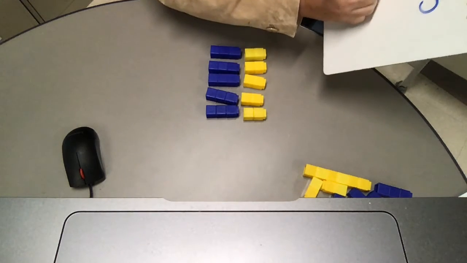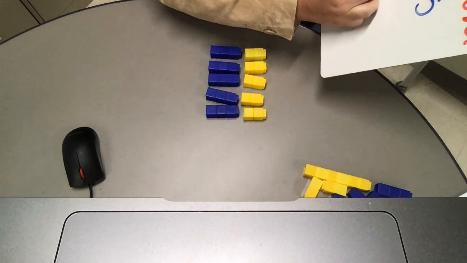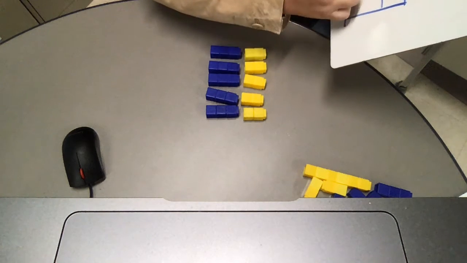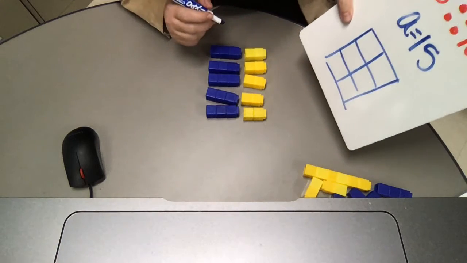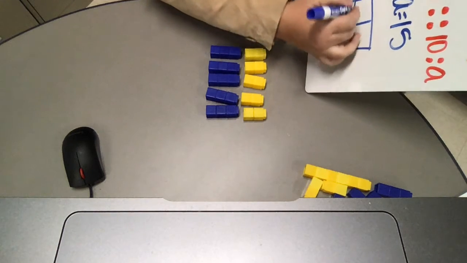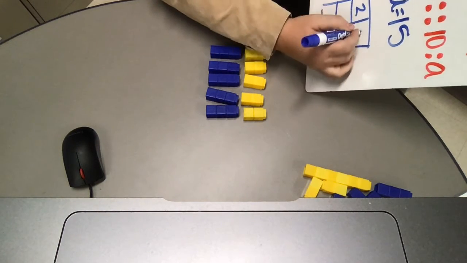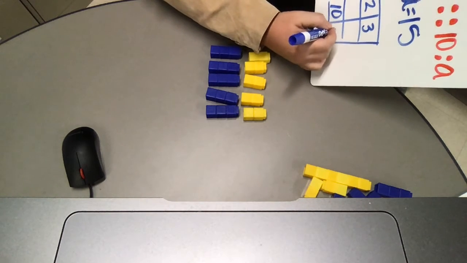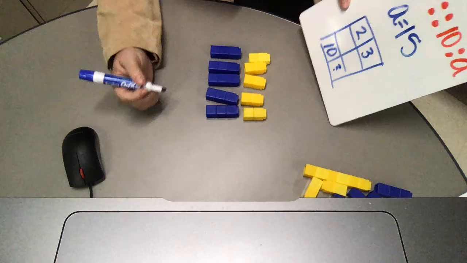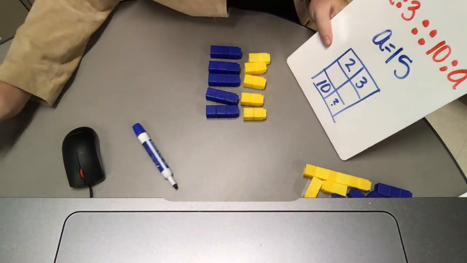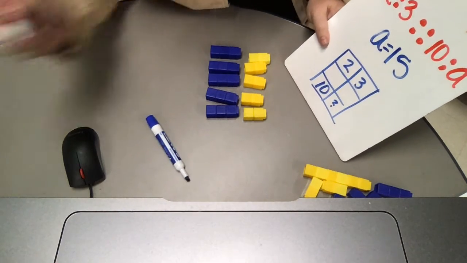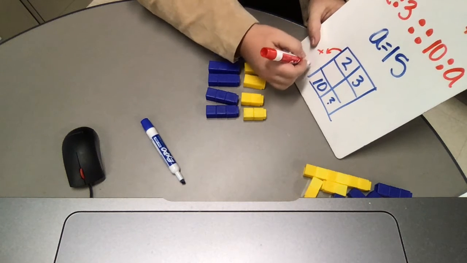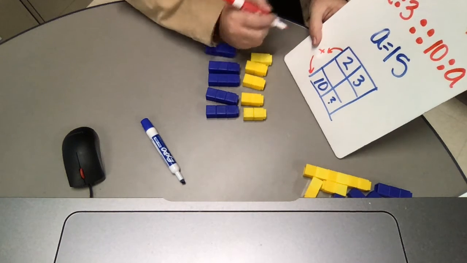Let's look at that if we would have done it in a ratio table. Remember, we can skip rows, so don't get confused. This one was 2 to 3. This one was 10 to some mystery number. So we could have done it with multiplication and division. 2 times something gives us 10.